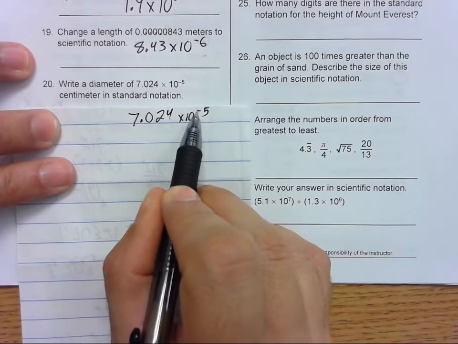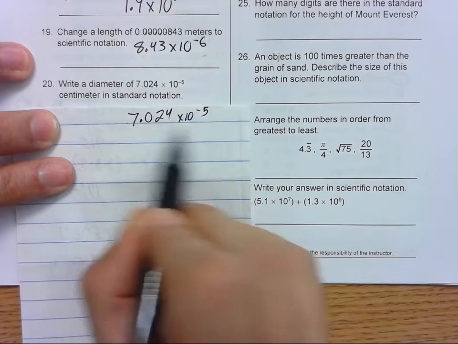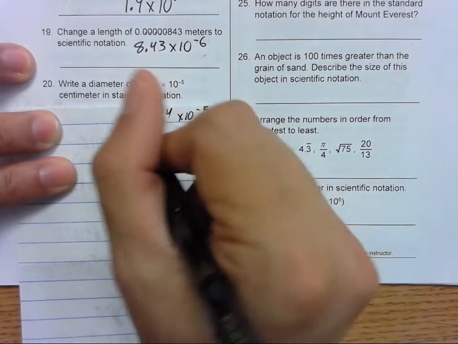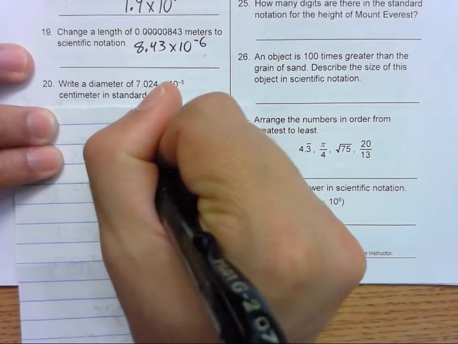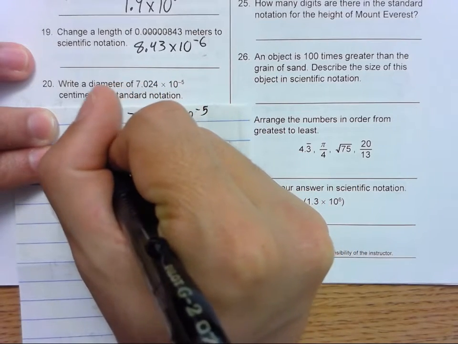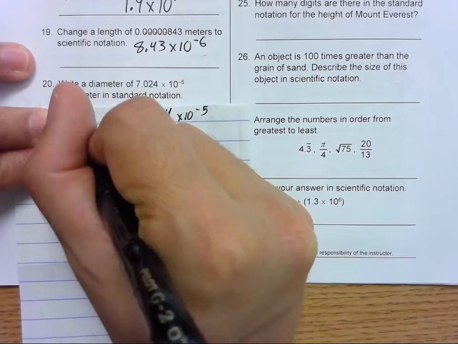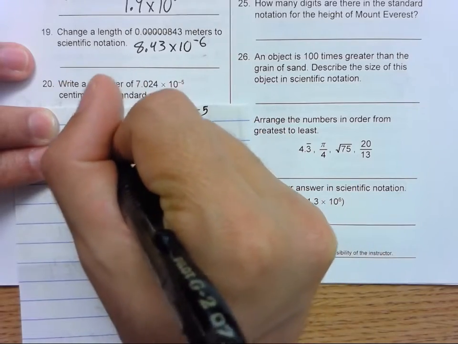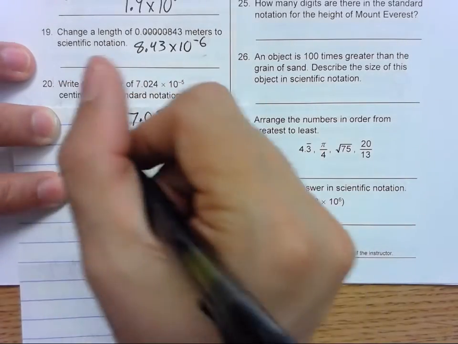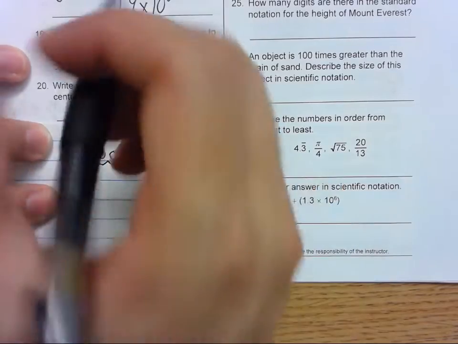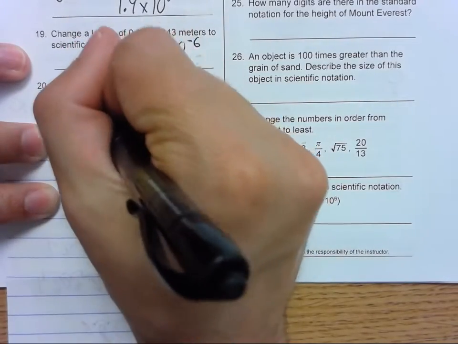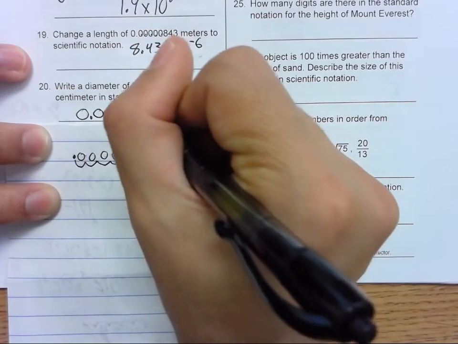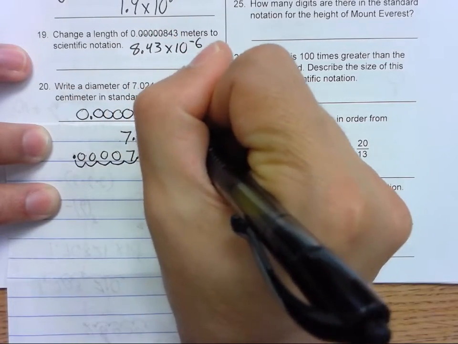So negative tells us we're moving the decimal to the left 5 times. 1, 2, 3, 4, 5. Throw in the zeros. So we get 0.1234. We have 4 zeros, then 7024.